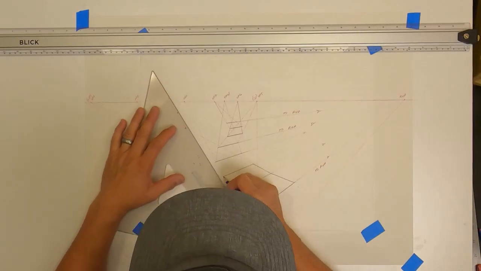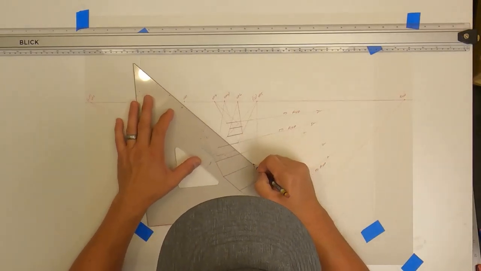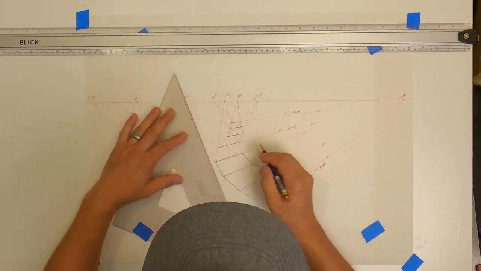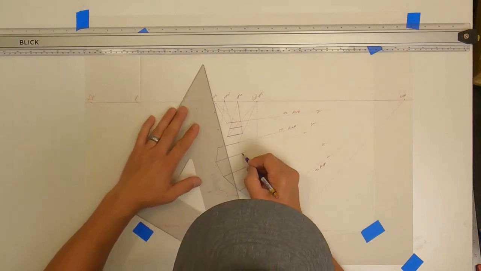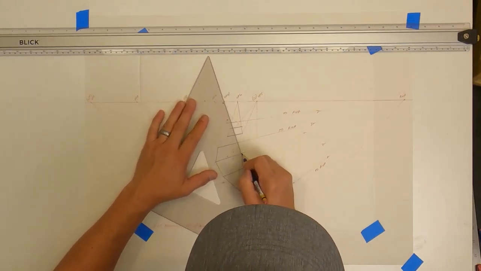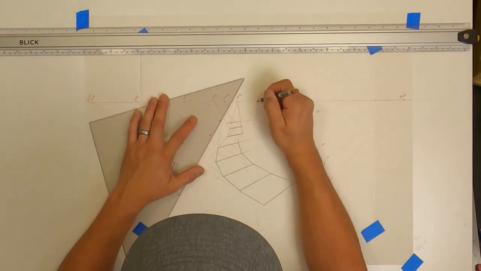Sometimes I do one side then the other, but in this case it's sometimes a lot healthier just to do one plane at a time. That way you don't miss a step. Okay, so this is number 5.